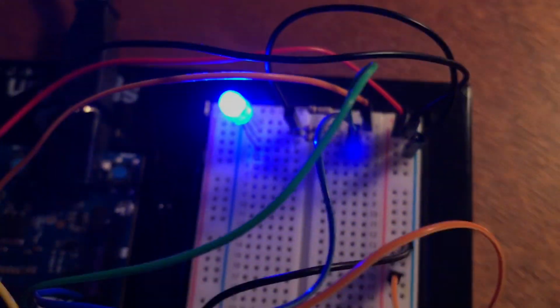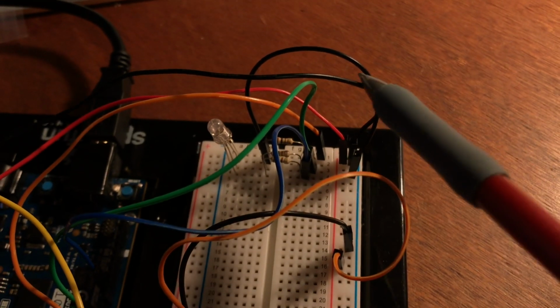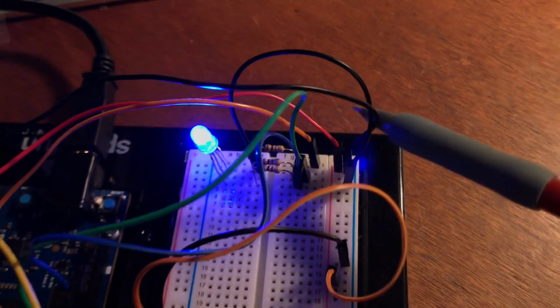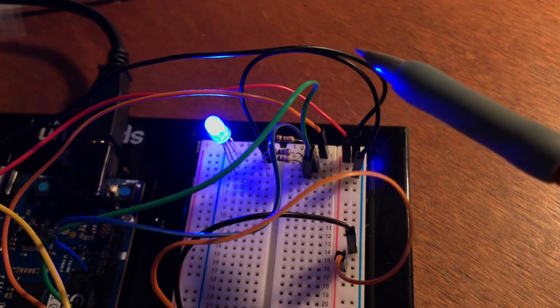The RGB LED is also grounded by this black wire here, which connects it to the negative column, which is grounded by this other black wire right here, which grounds it to the ground pin on the Arduino board.